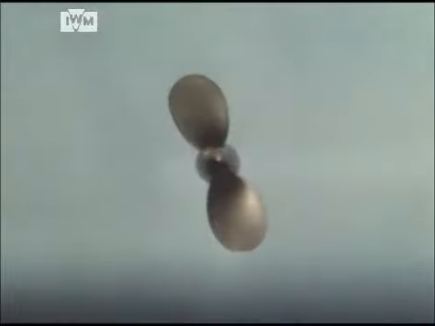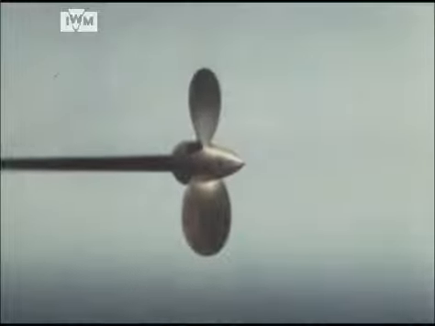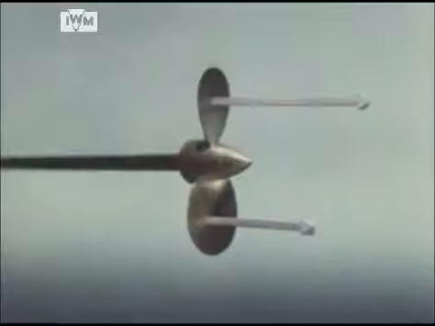But near the surface, this water resistance is relatively small. It increases as the depth increases. This means that the bottom blade has considerably more work to do than the top blade. Each blade exerts a thrust against the water at right angles to the surface of the blade.